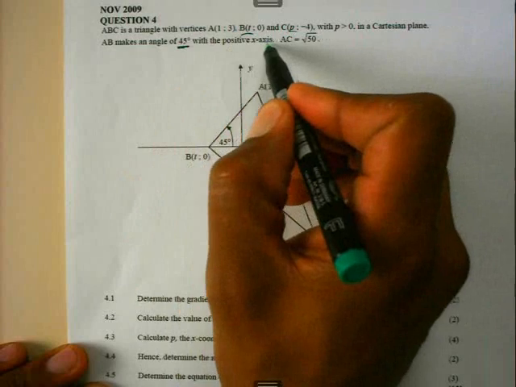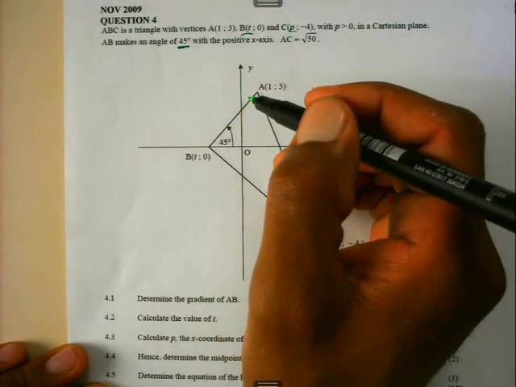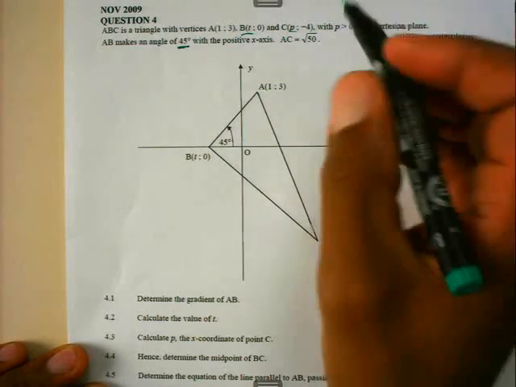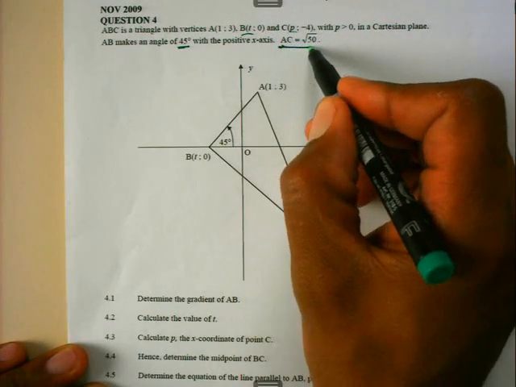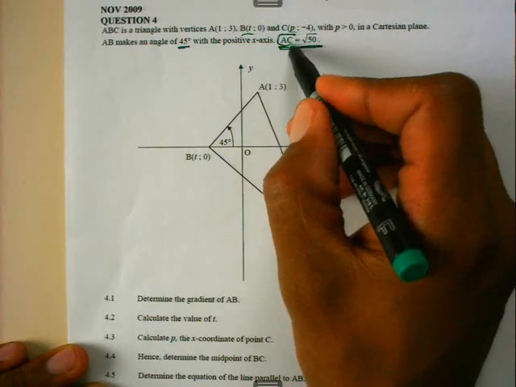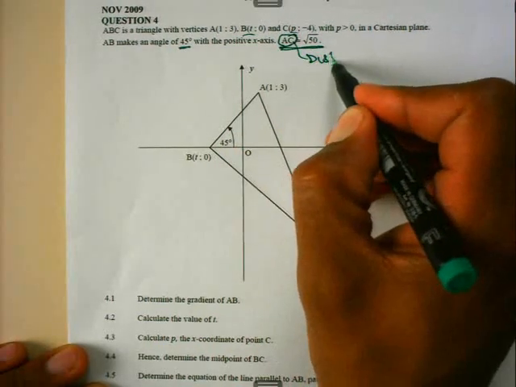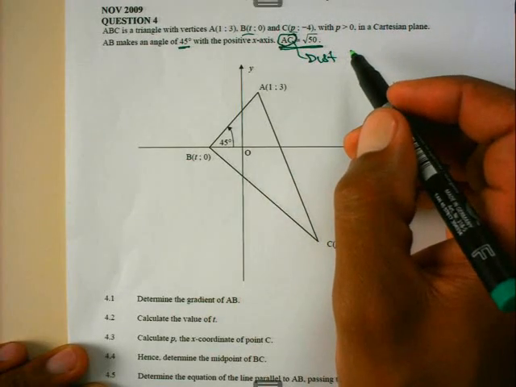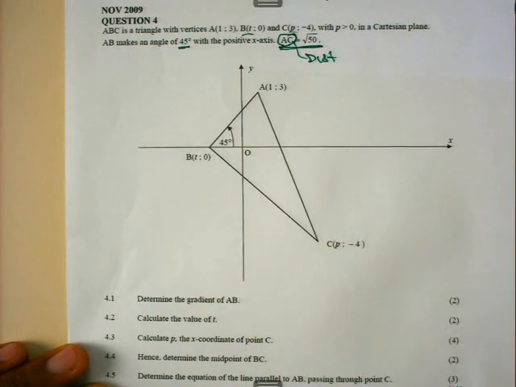with the positive x-axis. Immediately I see this, what comes to your mind? Of course, that is the angle of inclination. It's very, very important. Now, the last part is AC is square root of 50. What is this? Of course, it's not a gradient, it's not a midpoint, but it is a distance. Then the distance AC is the square root of 50, right?